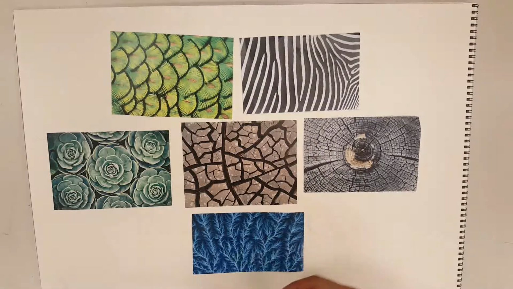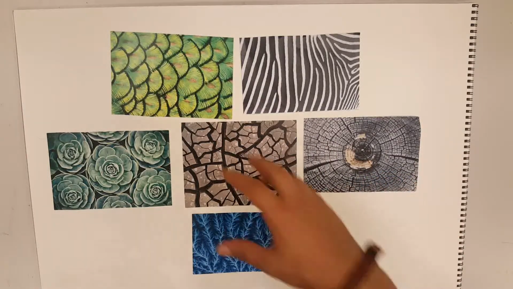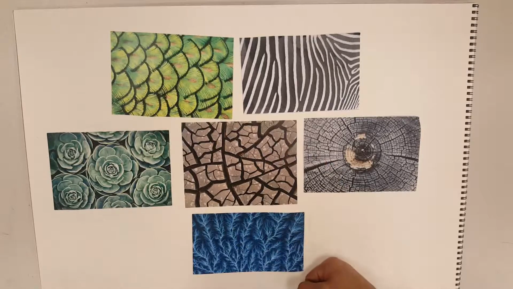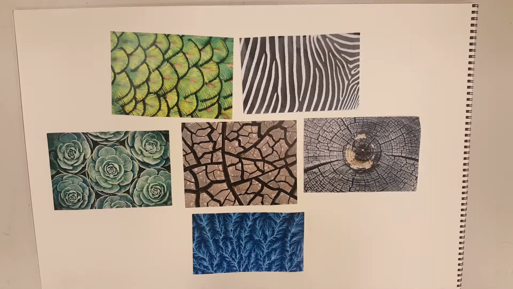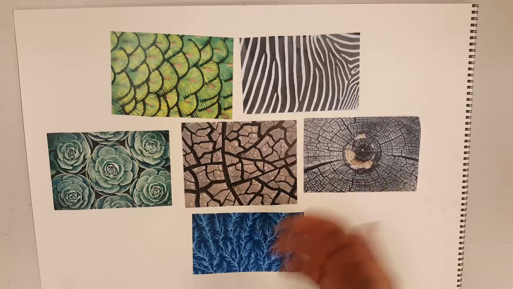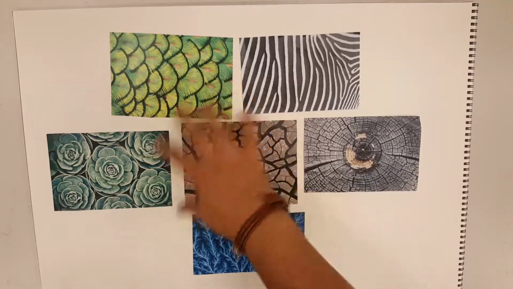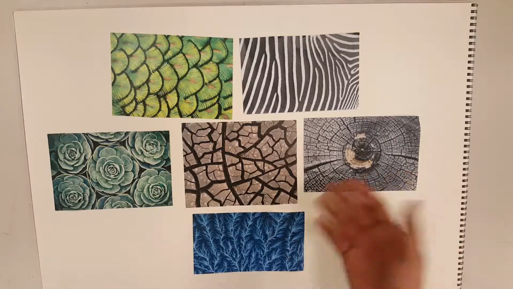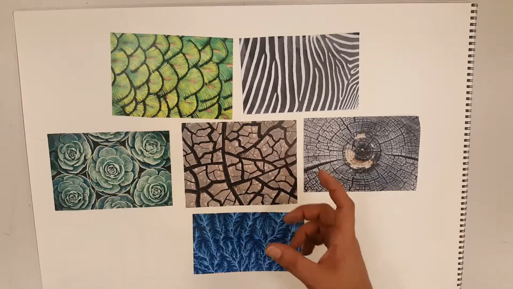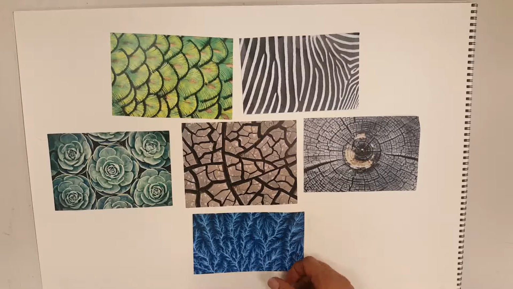And then also I'm gonna show you how we can study our process board and our patterns that we pulled out from photos, then translate it into the 1 by 1.5 size.